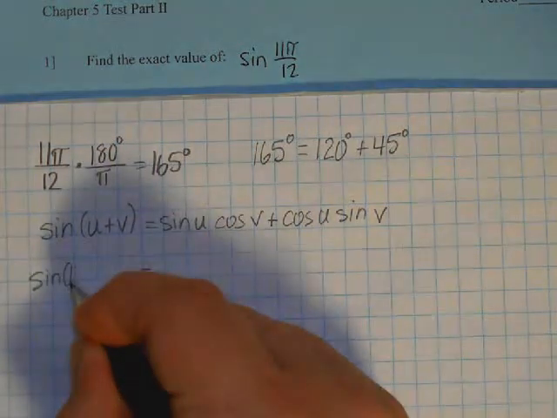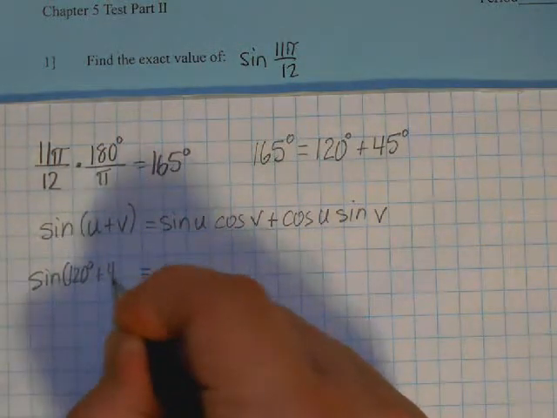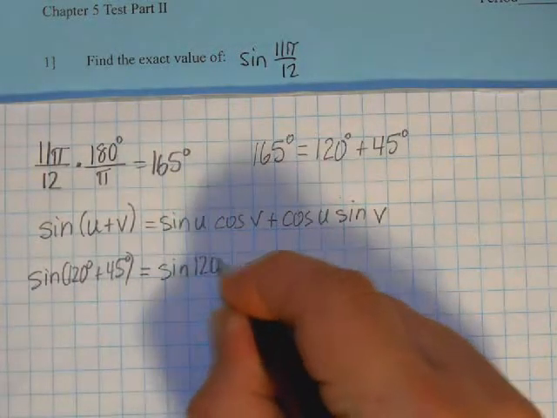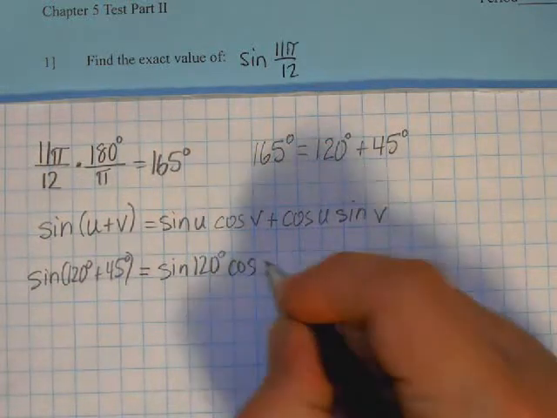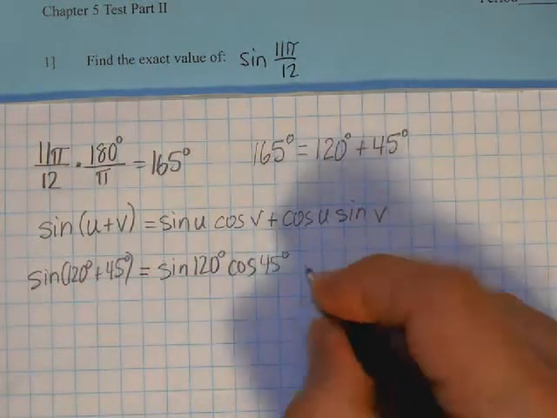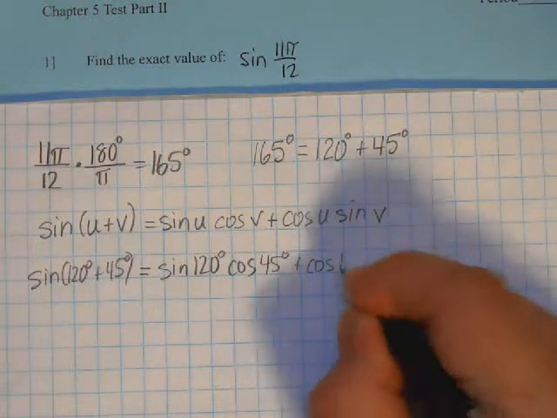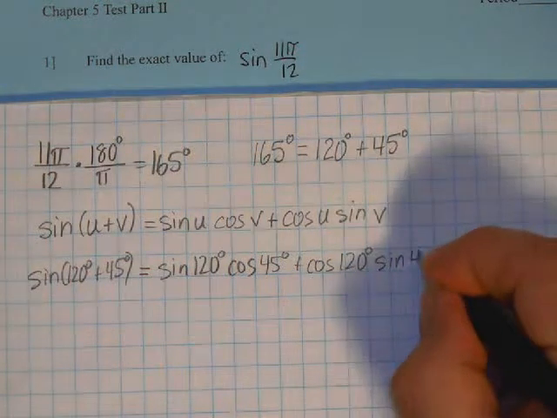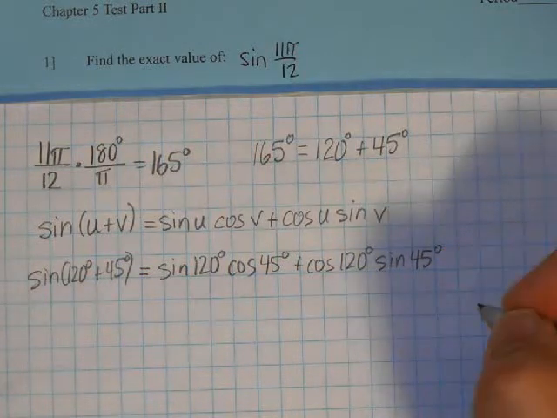So now I'll go ahead and substitute the 120 degrees and the 45 degrees. So I get sine of 120 degrees cosine of 45 plus cosine of 120 degrees sine of 45.